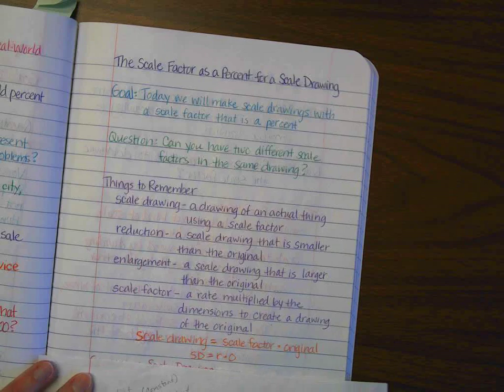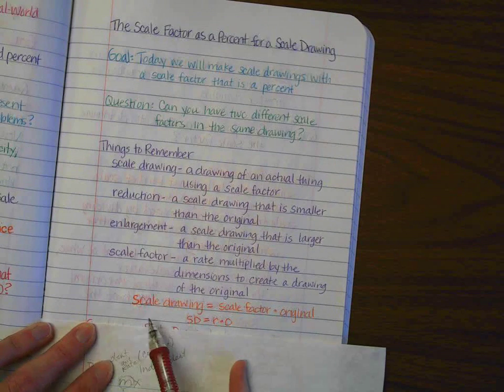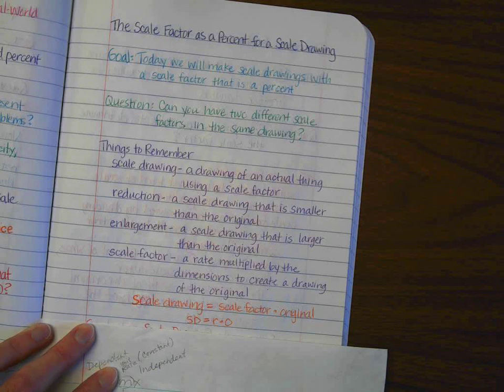And then I have this. Okay, and this is going way, way, way back. We talked about an equation that was scale drawing equals scale factor times the original. So we have SD equals R times O. SD standing for scale drawing, R standing for scale factor, and O standing for the original. So I'm hoping that this is ringing a bell to all of you guys.